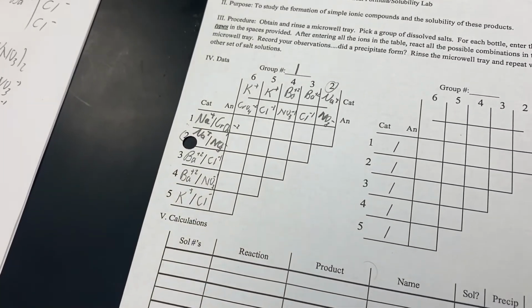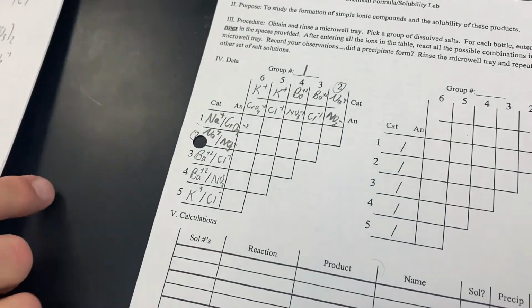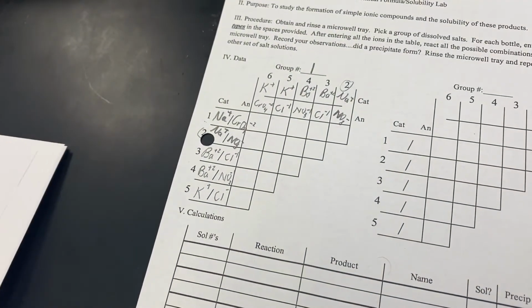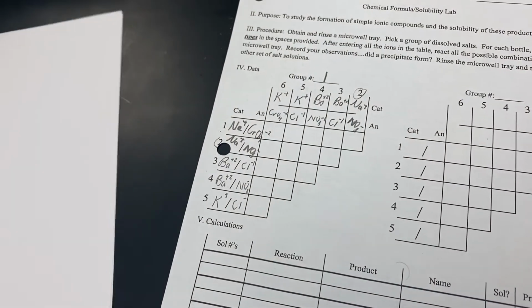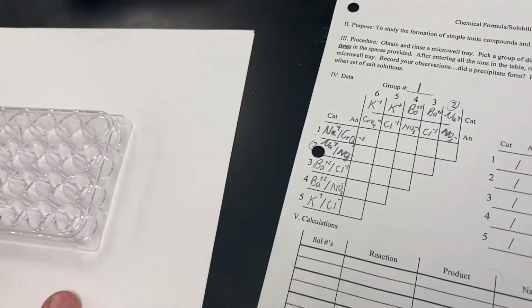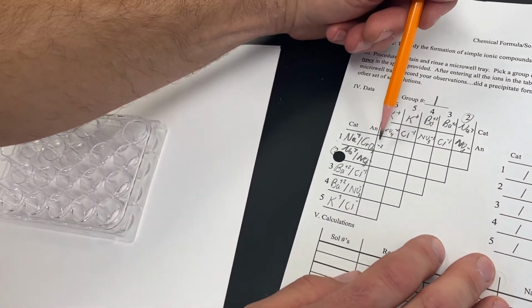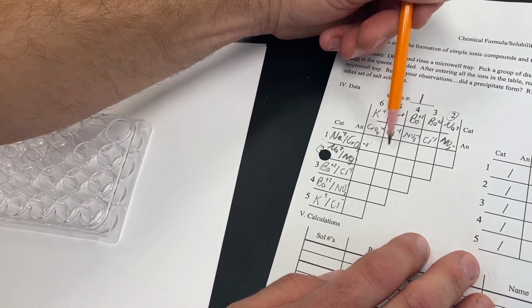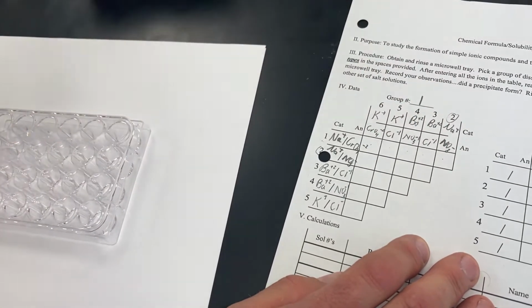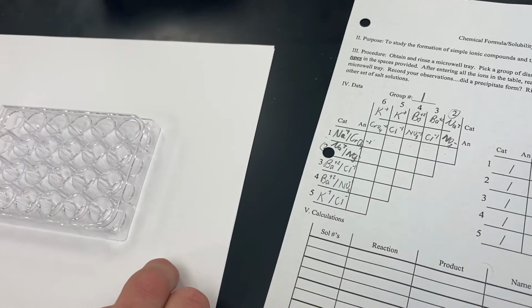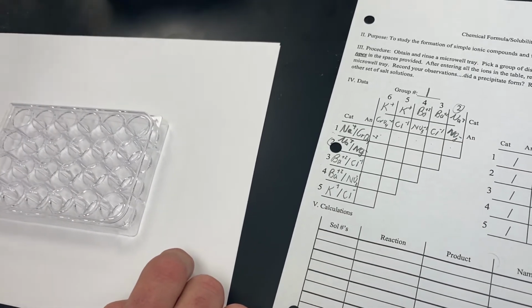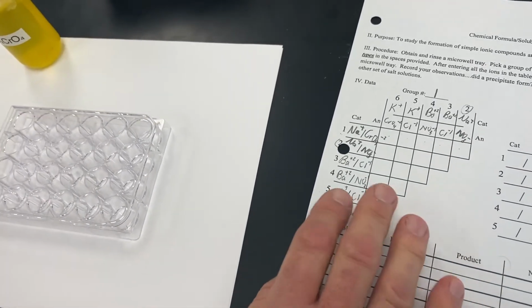Okay, so now as you learned in the introduction to the lab, we are now going to carry out all of these reactions, and what we're looking for as we do this is the creation of what is called a precipitate. So what we're going to do is we're going to react bottle 1 with 6, 5, 4, 3, and 2. To do this, our bottle number 1 is our potassium chromate, and we're going to work our way across.